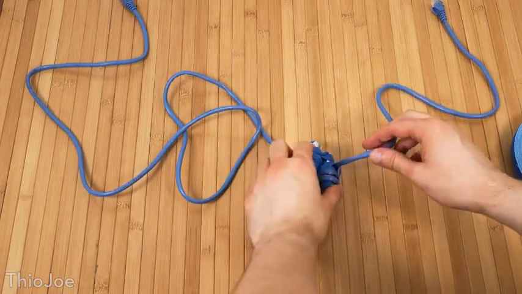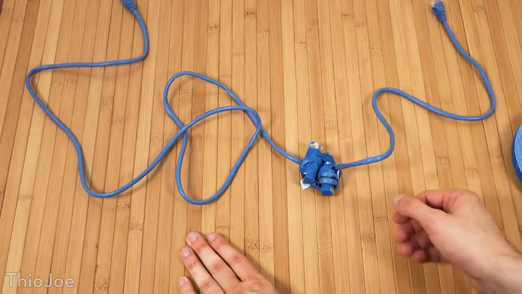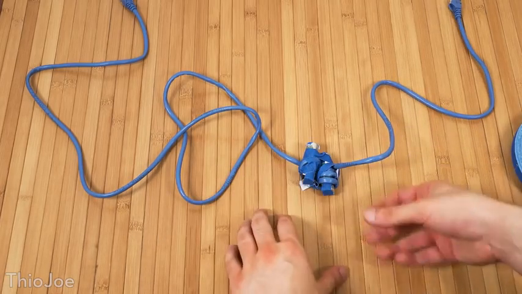So by the time it gets through this whole contraption, the signal is going to be maxed out, so the ISP is not going to limit your speed, it's going to give you the maximum speed possible. So now we can go and hook it back up and see what happens.